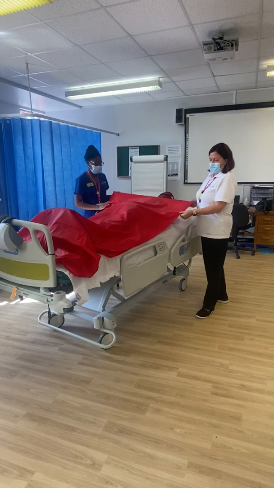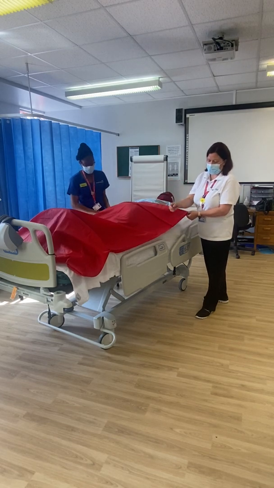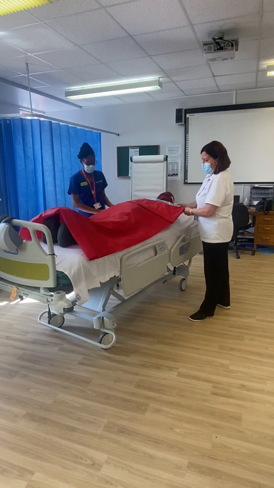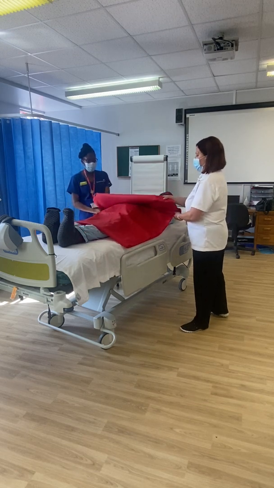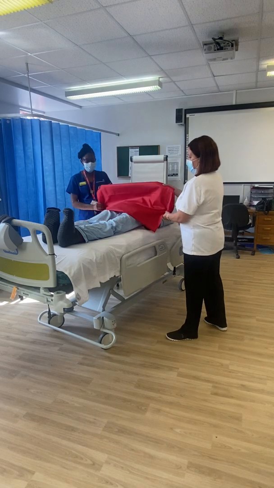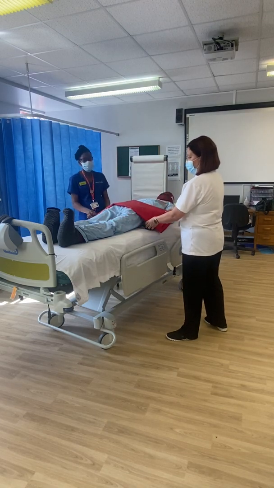And then what we're going to do is that we're going to make a fold in the slide sheet, like that, pull it slightly towards us, and then keep folding the slide sheet all the way down to the bottom. And then when we get to the bottom, we're going to turn the slide sheet completely over.